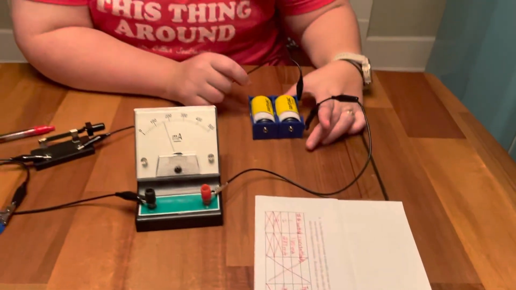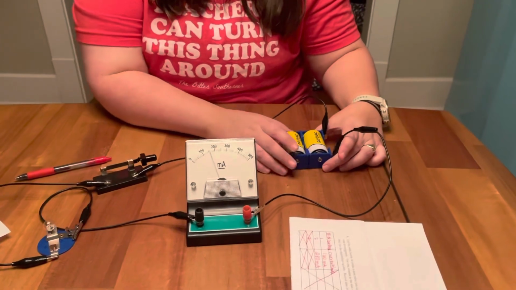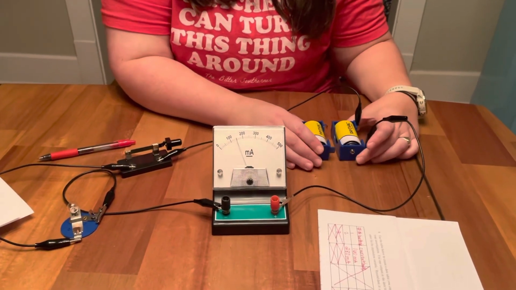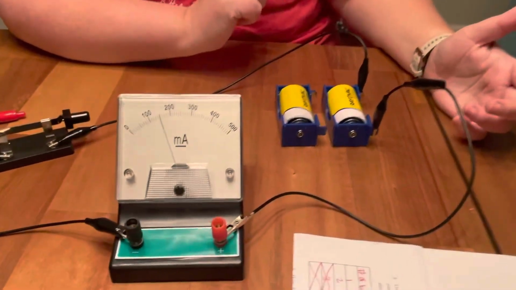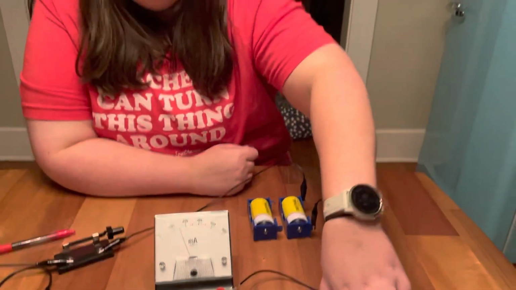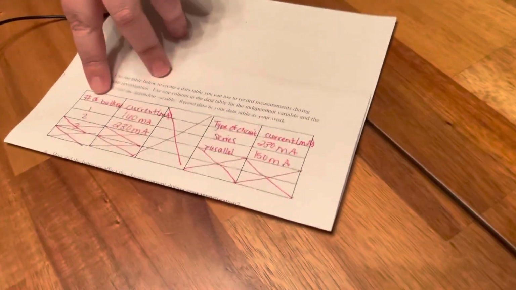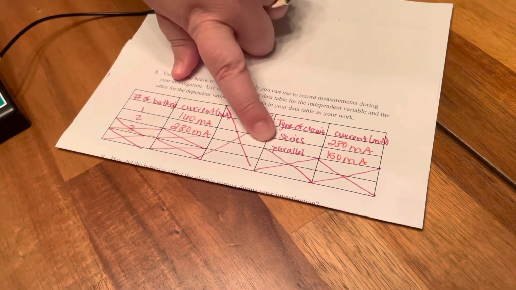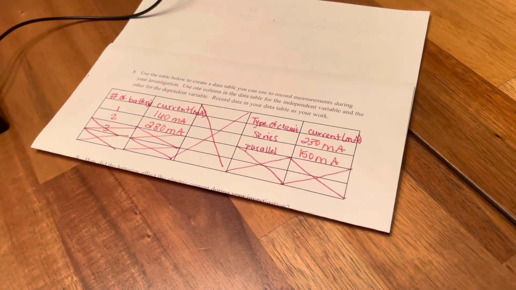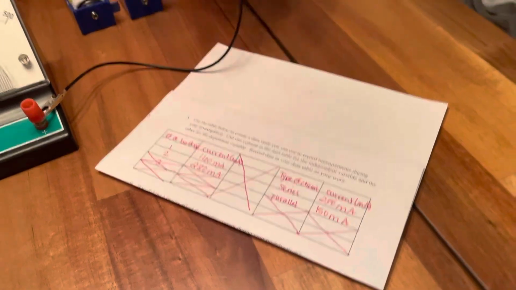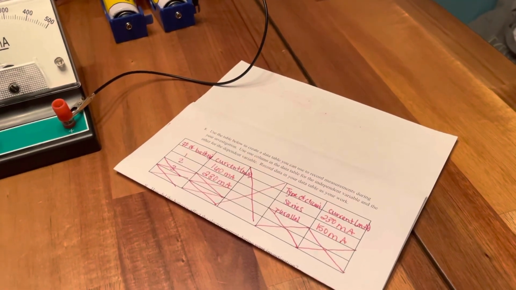So if I take this battery off, again, I'm just showing the one battery, and let's see what happens to the current. It stays about the same. So what we're showing here is that with a parallel type of circuit, 1 battery versus 2 batteries in parallel, it doesn't change the current. So you don't increase current when you have a parallel type of circuit with the batteries.